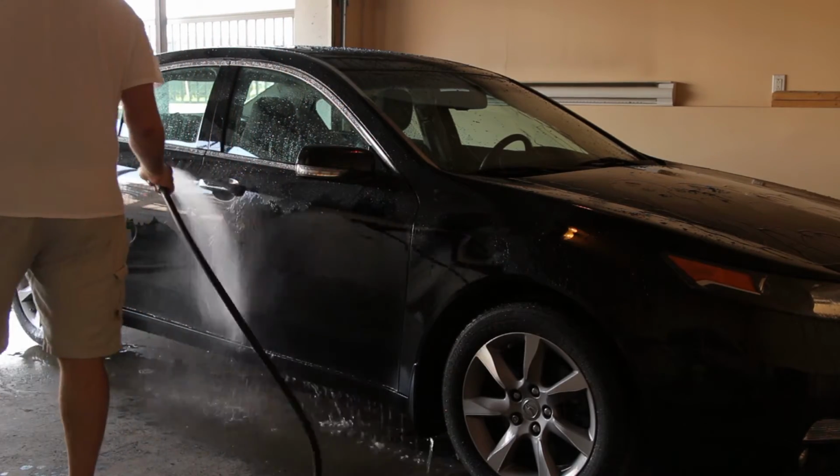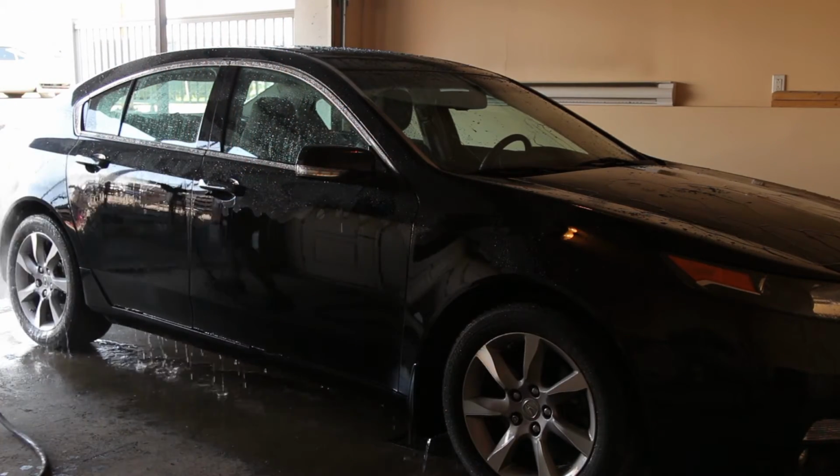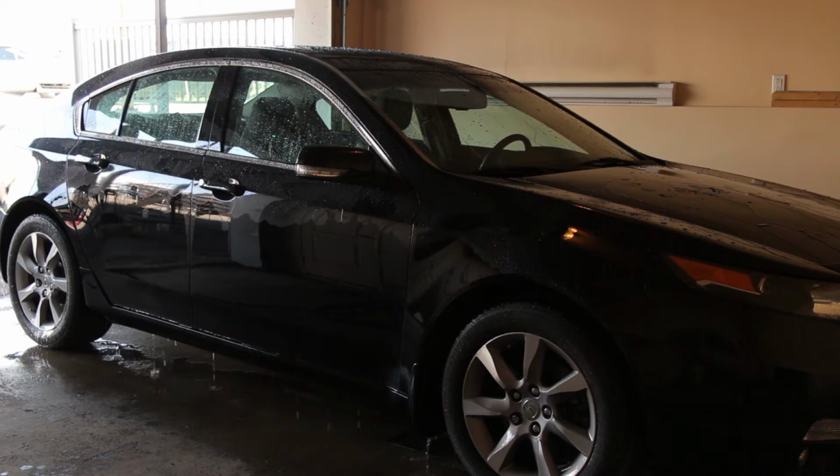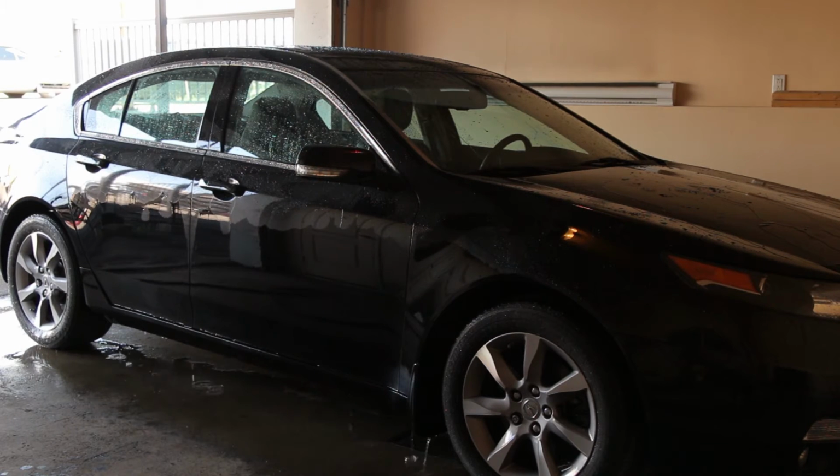So I take my time. You see that second pass on the bottom there? That's where the really tough dirt is. The top is mostly dust and light dirt. So I'm going to slowly work my way around the car and do that.